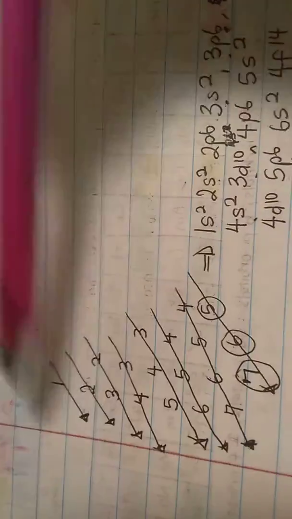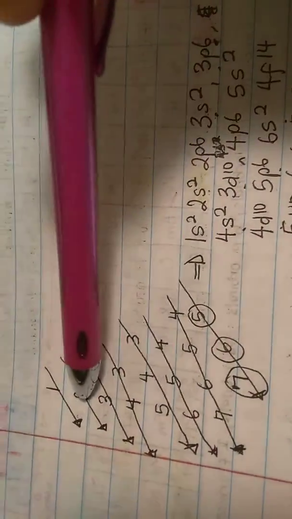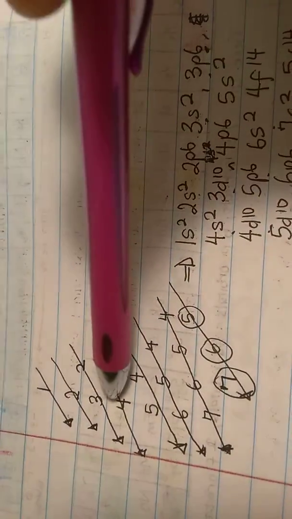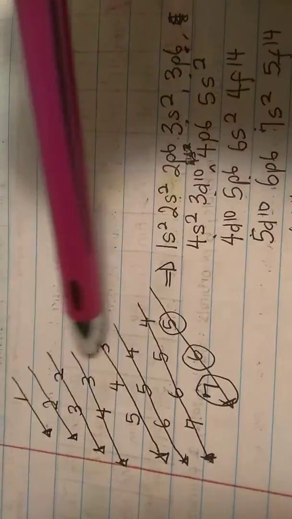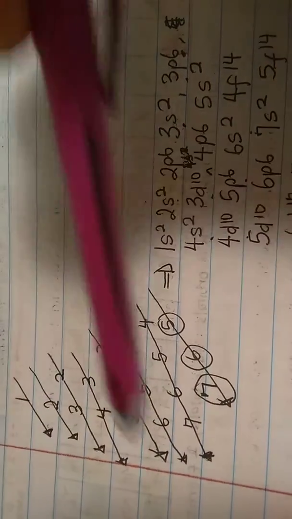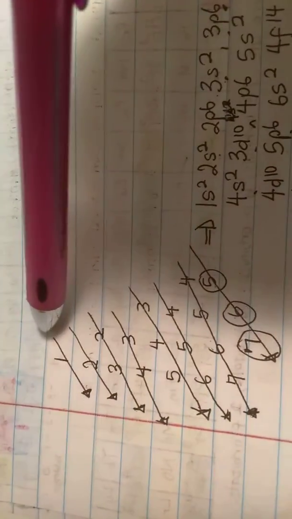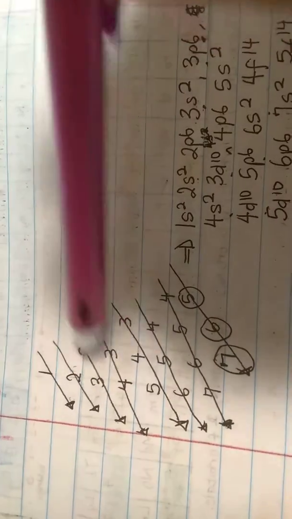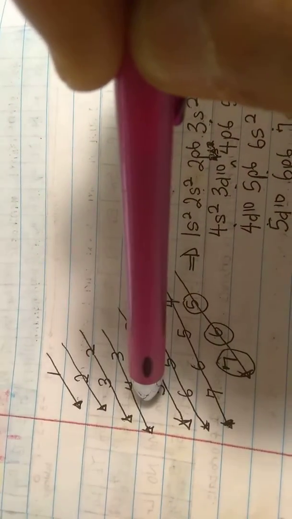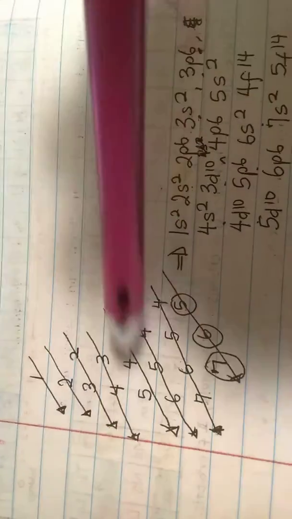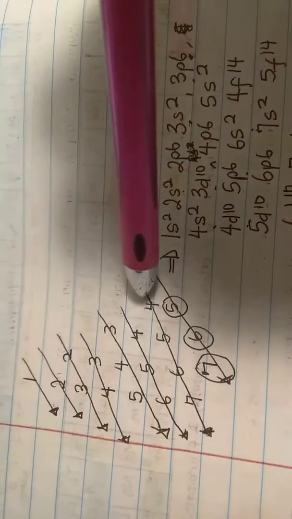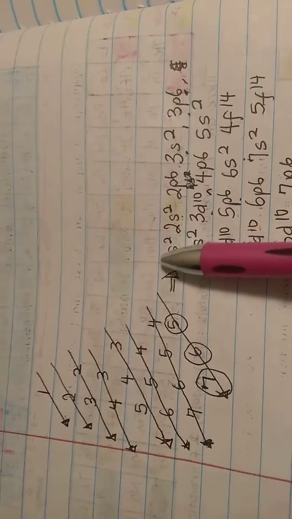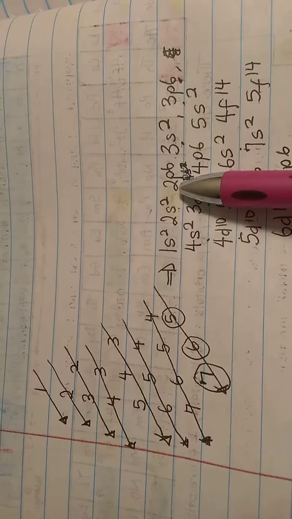I have 1s2, 1s2, 2s2, 2s2, 2p6, 2p6, 3s2, 3s2, and then just start crossing off the numbers. So the way I cross them off is 1, 2, and then 2 and 3, that's my double, and then 3 and 4, that's my second double, 3, 4, and 5, 4, 5, and 6, 4, 5, 6, 7, and these I just left out. So what that leaves you with is the 1s2, 2s2.